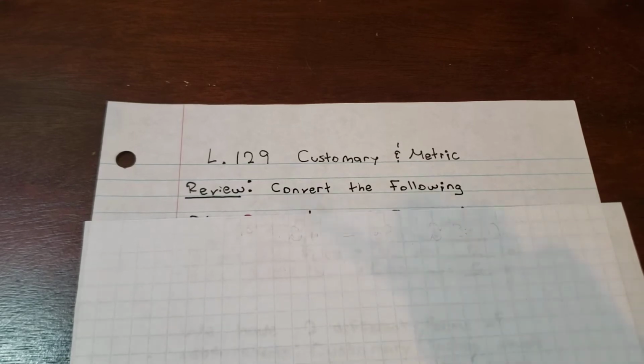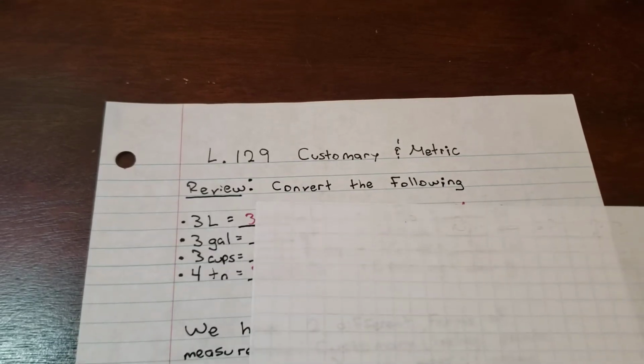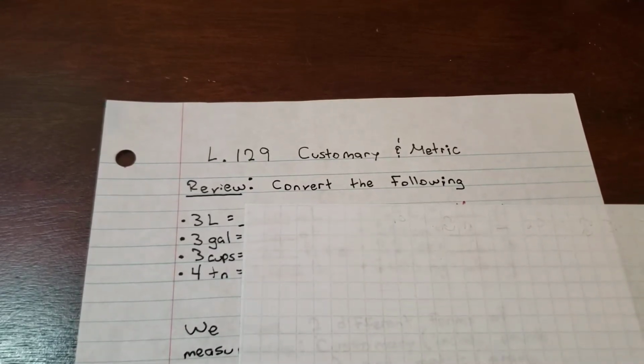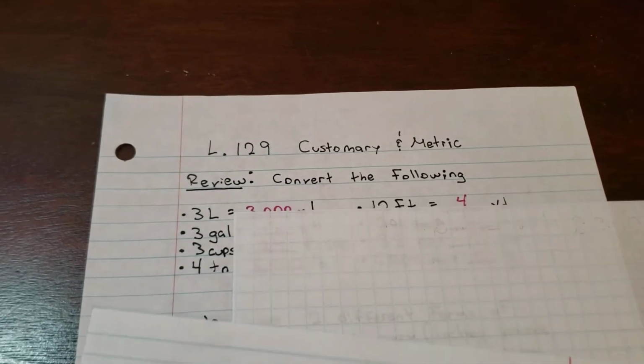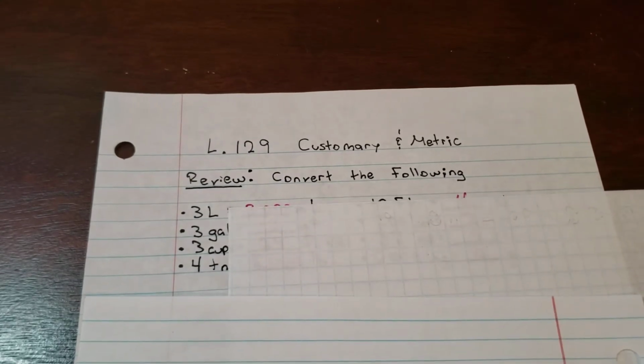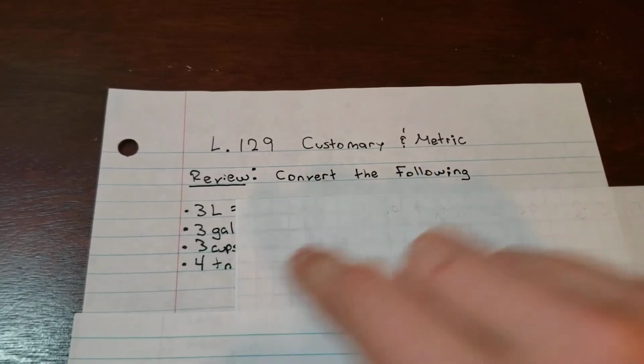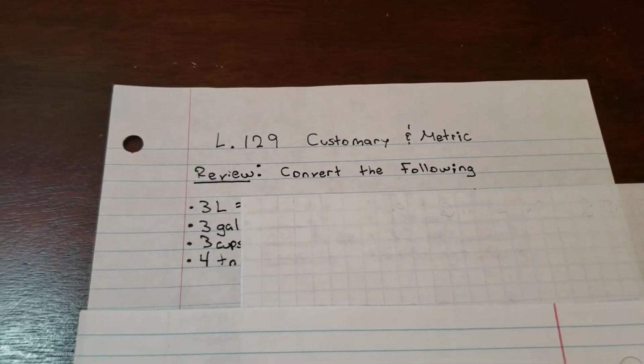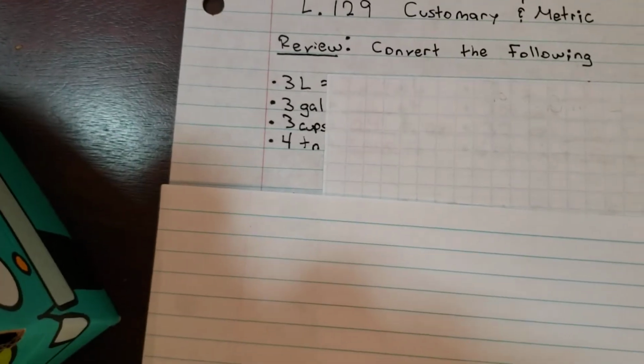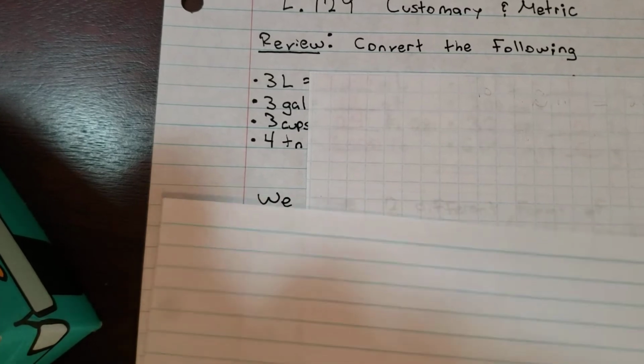If I have this many liters, gallons, cups, or tons, well, if I were converting this, I'm going to have to do some fancy footwork here, guys.